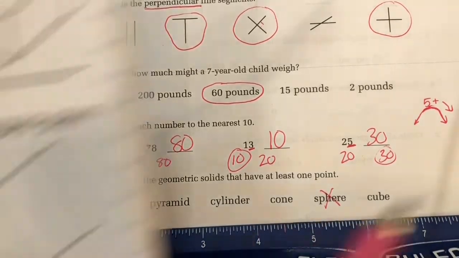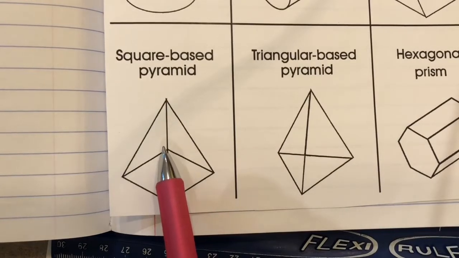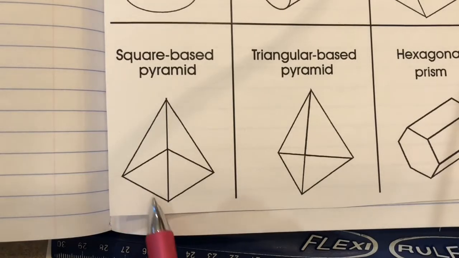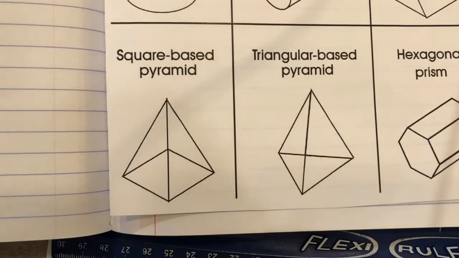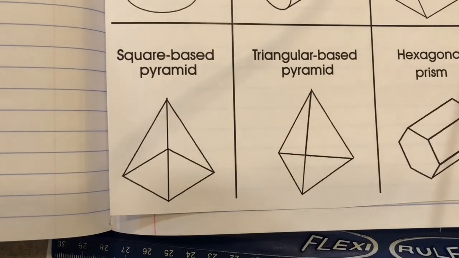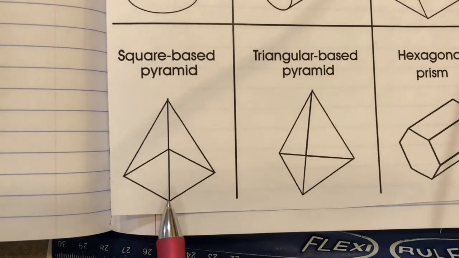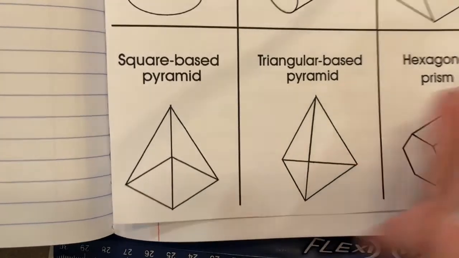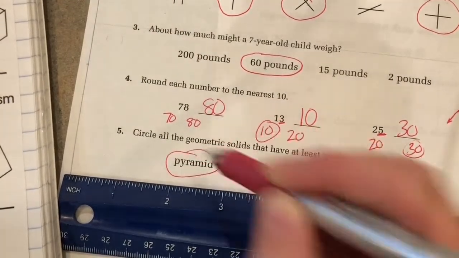Pyramid, let's look for a pyramid. So we have our pyramids at the bottom here. They're like the Egyptian pyramids. Some of them have a triangle on the bottom and only 3 sides. Some of them have a square on the bottom and have 4 sides. Those are both pyramids either way. The Egyptian pyramids that we know are the ones with the squares on the bottom. But anyway, as you can see, pyramids have lots of points, don't they? So they have at least one point, so we can circle pyramid.